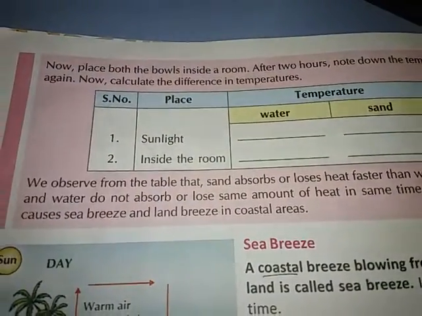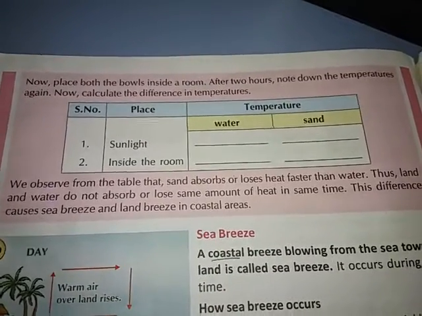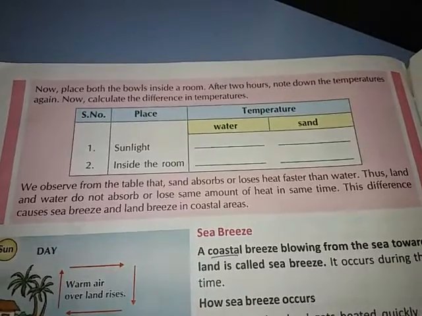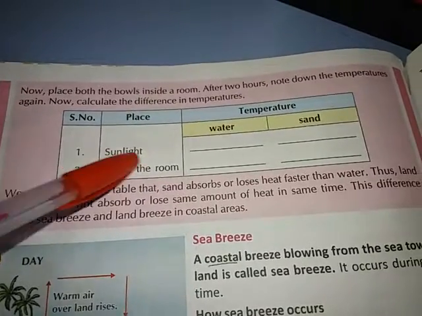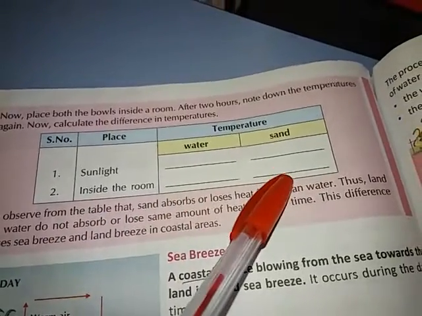Now place both the bowls inside the room. After 2 hours note down the temperatures again. Now calculate the difference in temperature. So here, in the sunlight, what is the temperature of water and what is the temperature of sand, and inside the room what is the temperature of water and what is the temperature of sand, we have to write down over here. Then we observe from the table that sand absorbs or loses heat faster than water.